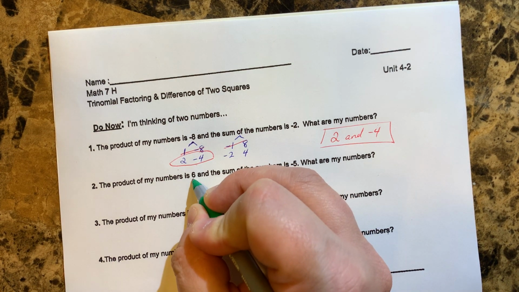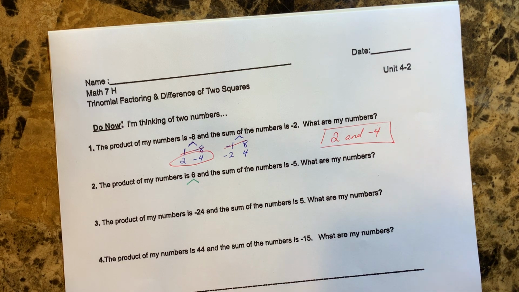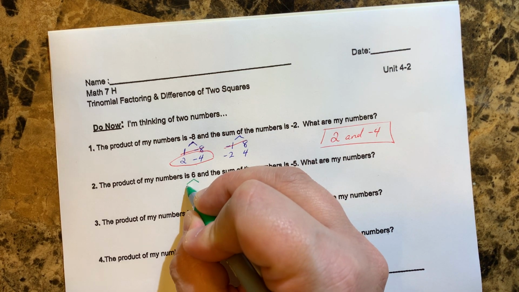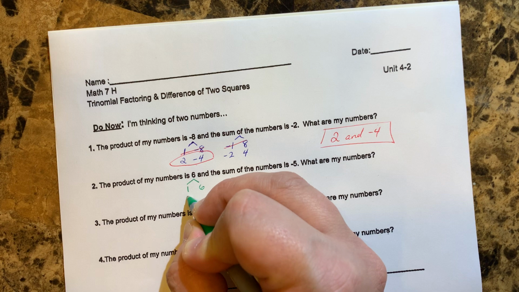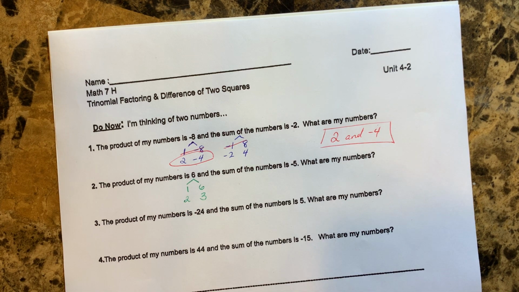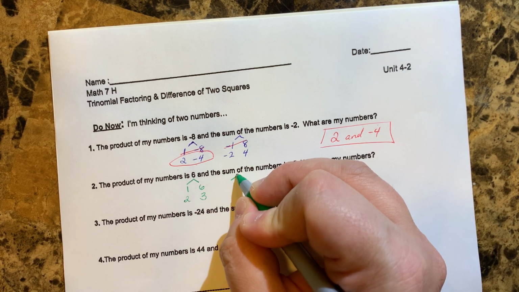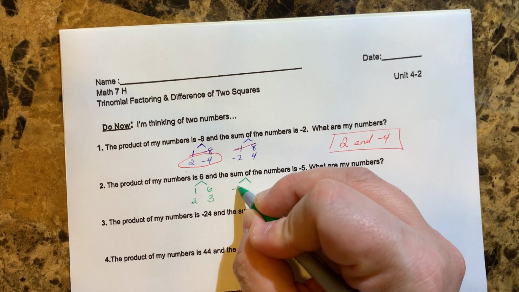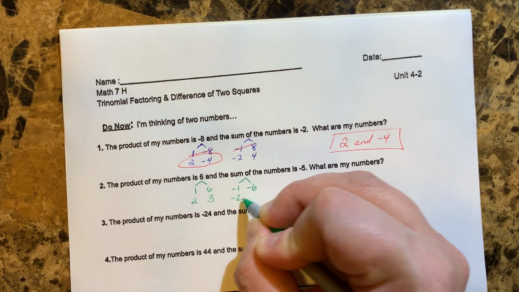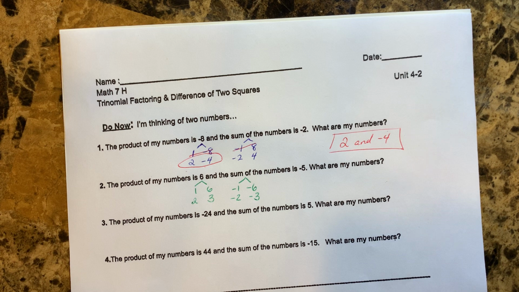Okay, product of the numbers is 6. So two numbers can multiply to 6. That would be either 1 and 6 or 2 and 3. But let's not forget that two positives will multiply to a positive, but also two negatives will multiply together to be a positive. So we could also have two negative values of 1 and 6 or 2 and 3 each.